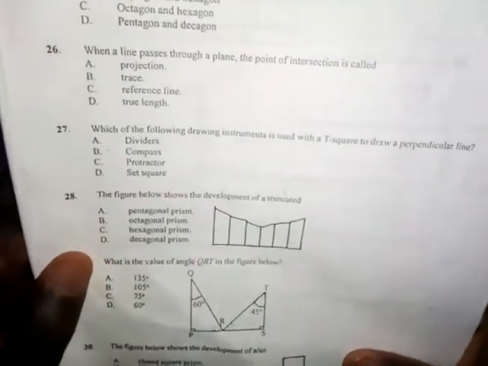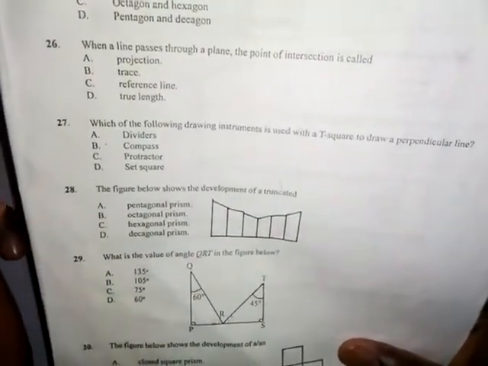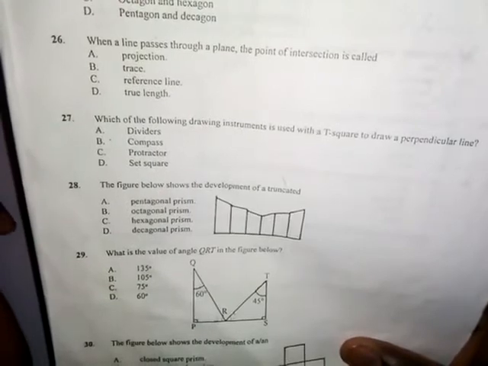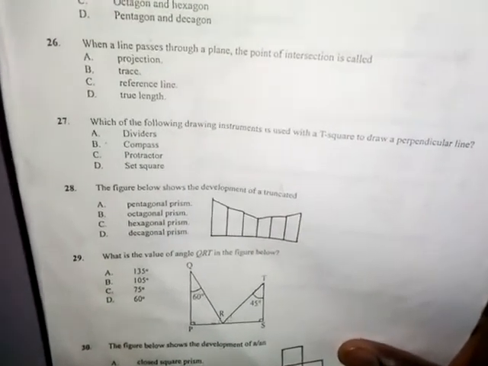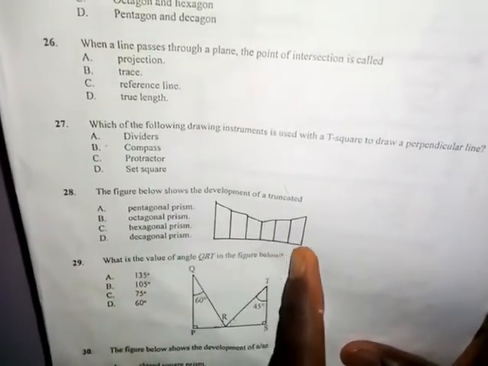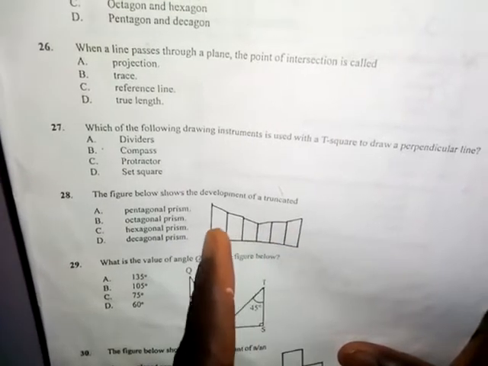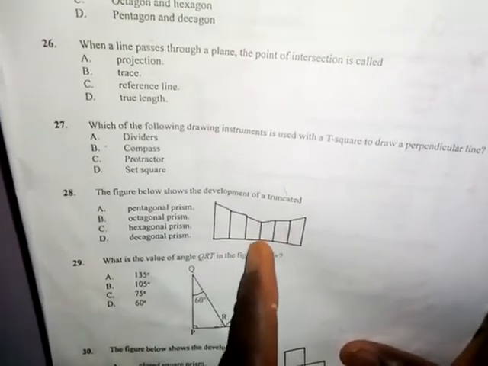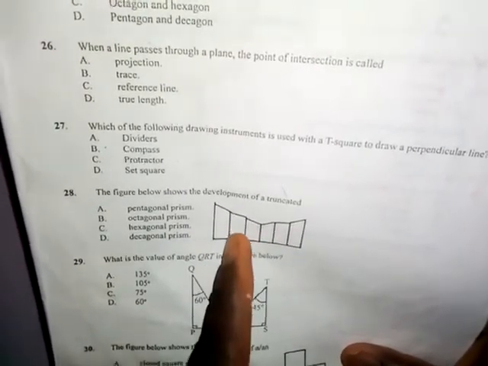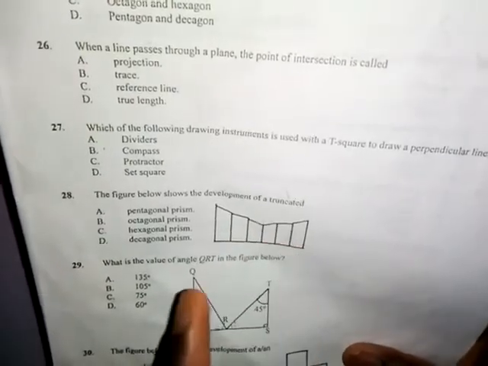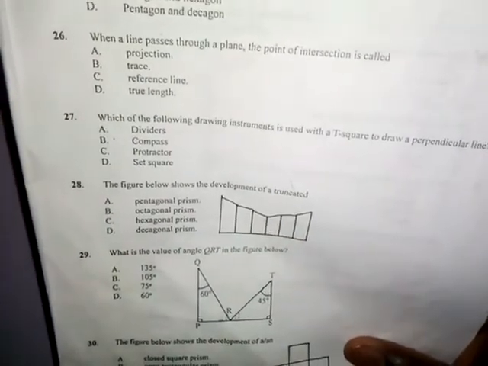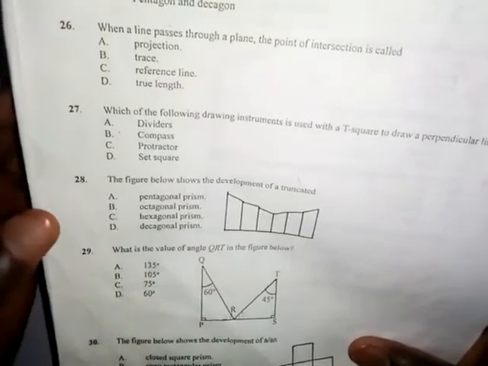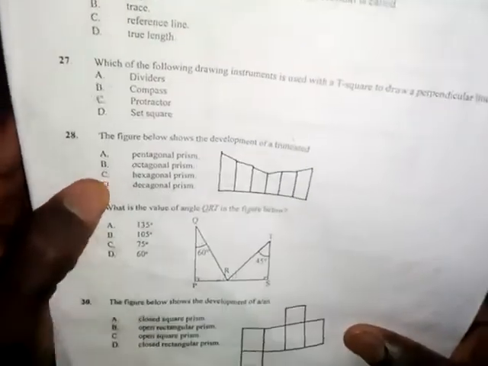Question 28. The figure below shows the development of a truncated solid. Looking at what we have, you just need to count the number of development surfaces that we have here. So we have 1, 2, 3, 4, 5, 6. So it is a hexagonal prism, and the correct answer is option C.